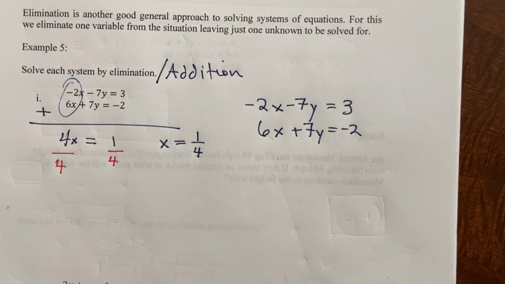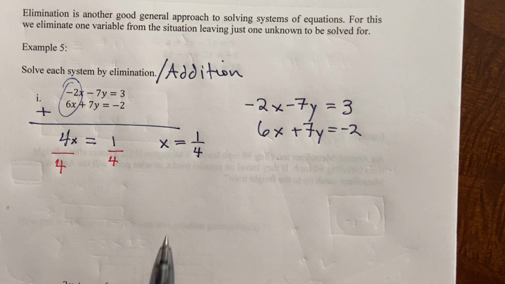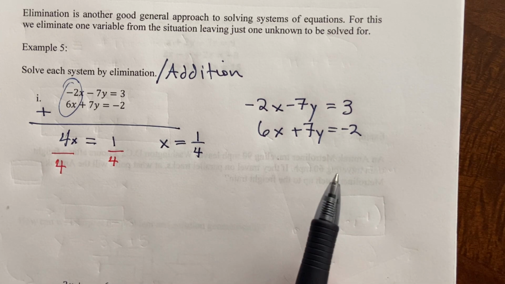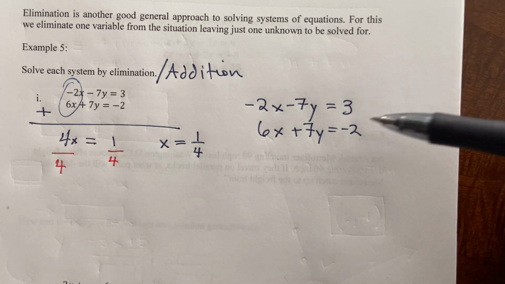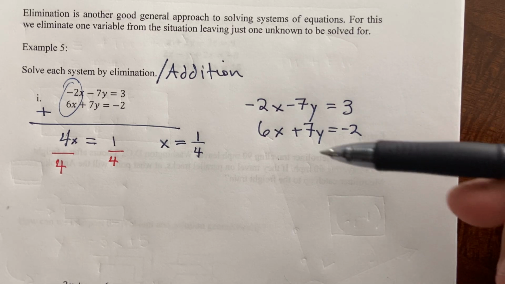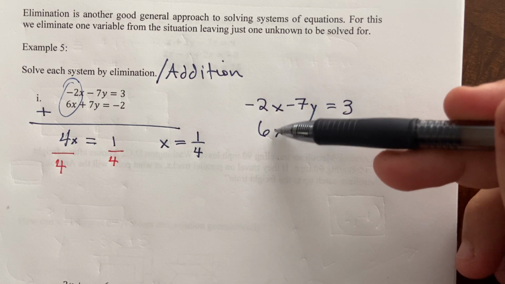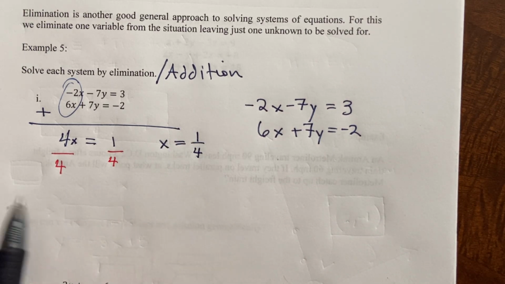Okay, so now we want to do a similar thing, except the result of this work, we want to learn about y. We learned what x was here, and now we want to learn what y is. So I want to eliminate x this time. If I add them together, obviously x won't be eliminated. We'll still have this x, and we'll do the exact same thing that we just did.